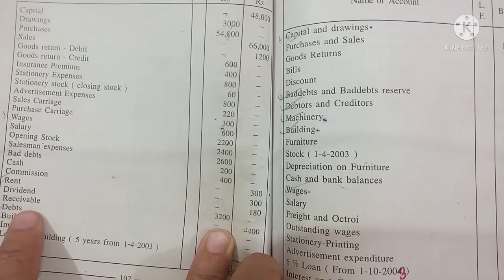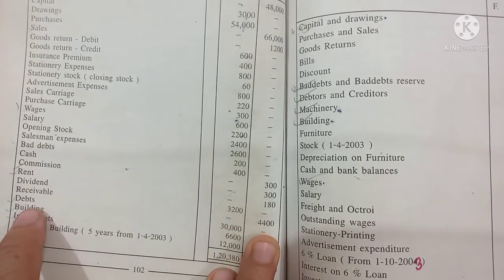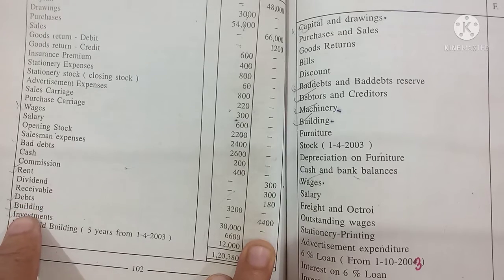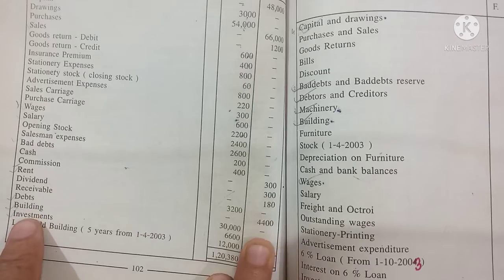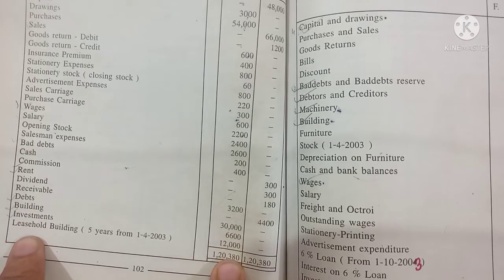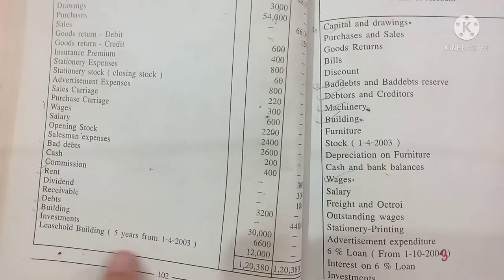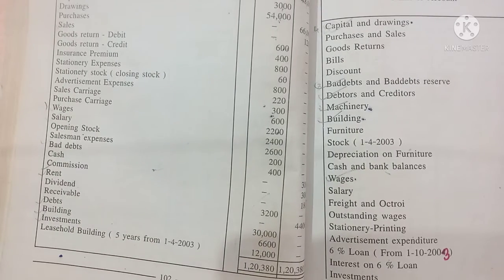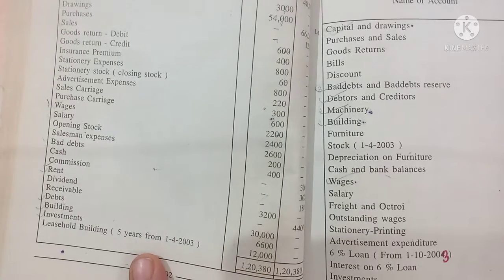Receivable means debtors, assets. Debt means liabilities. Debt is 4400, which is your liabilities. Building, assets; investment, assets. Legal building is also assets. Internal adjustment is given. Legal building internal adjustment means 12,000 divided by 5.